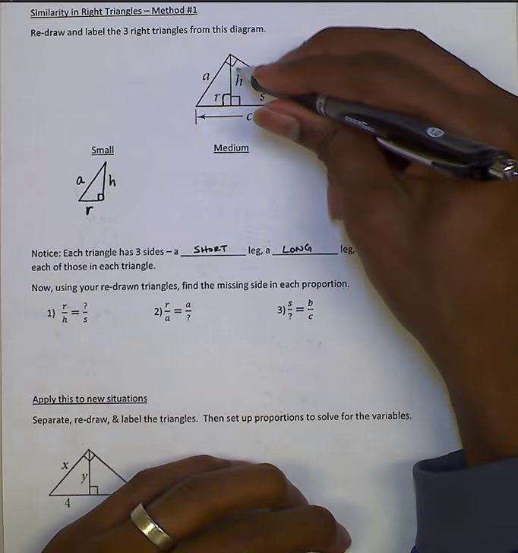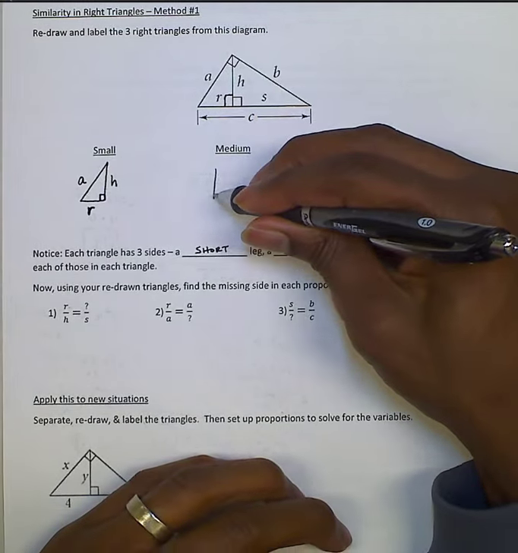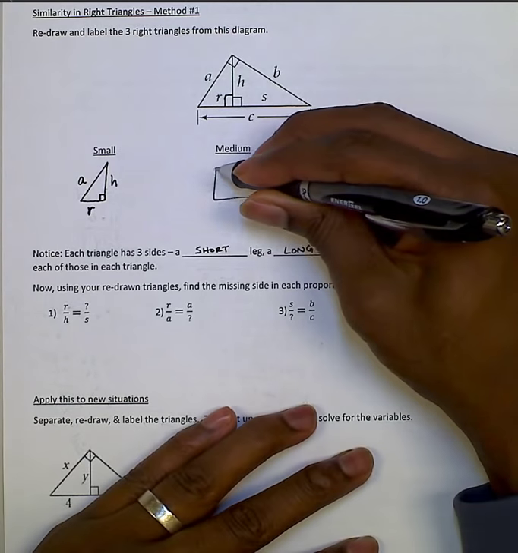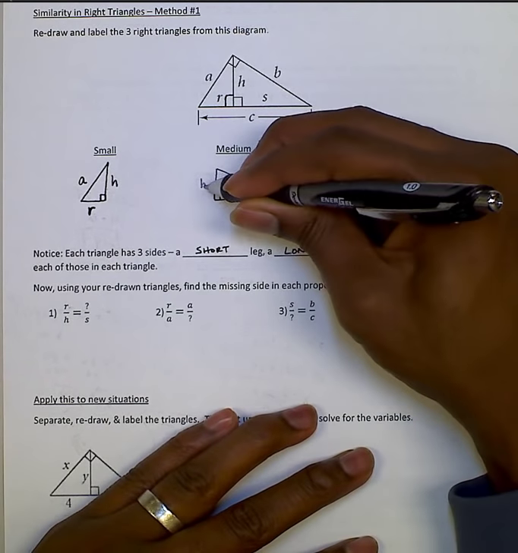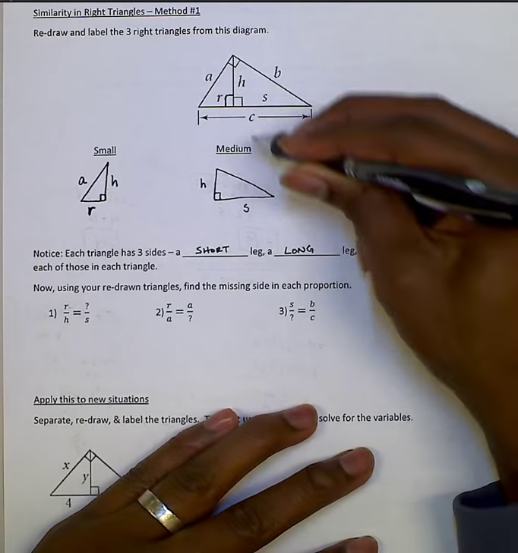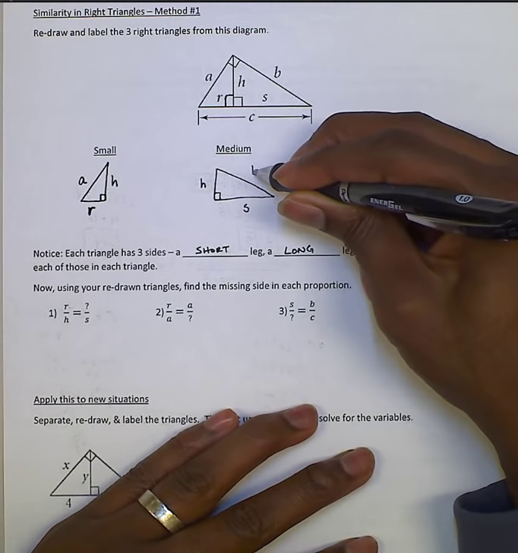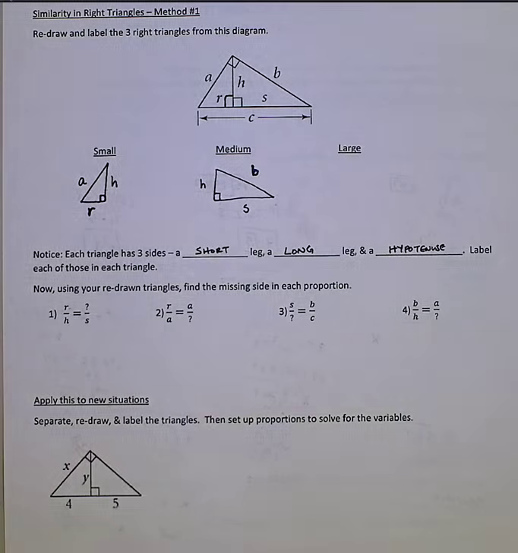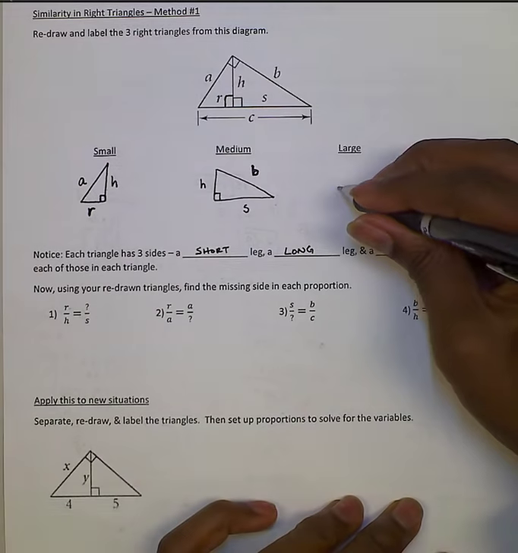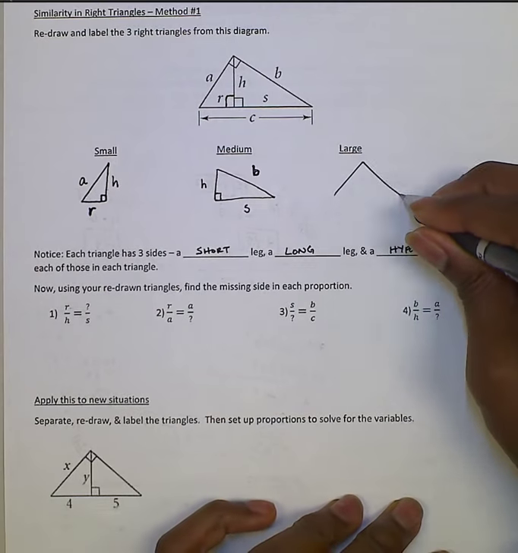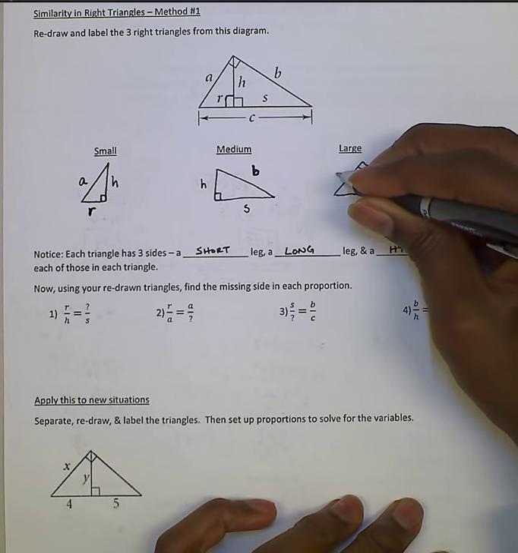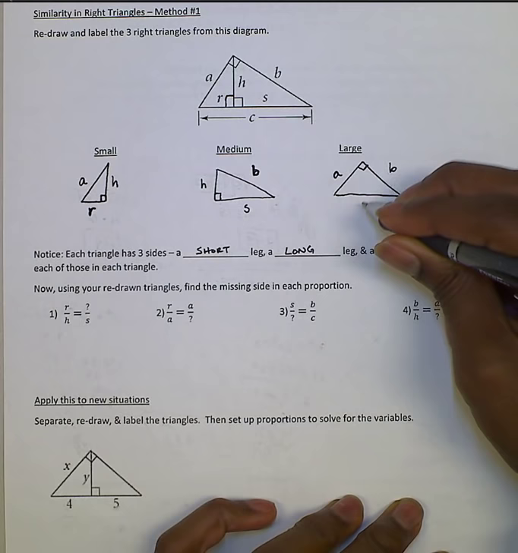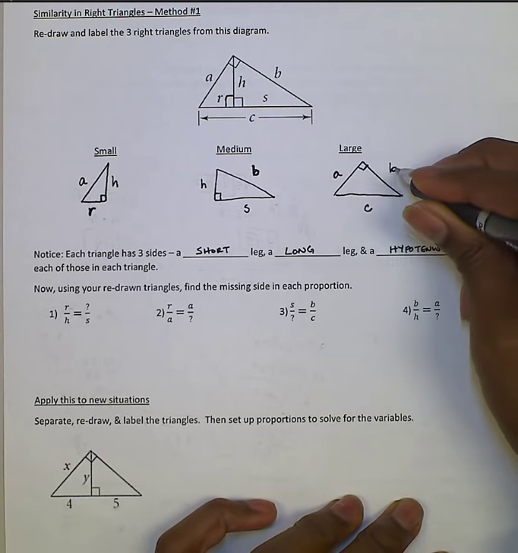My medium triangle, it's just the half one. I'm going to draw it how it's set up. I have a short leg of H, a long leg of S, and a hypotenuse of B. Finding the hypotenuse is pretty simple because remember the 90-degree angle will always be pointing to it. And then I have my original triangle, the large one, which looks like this. I have sides A, B, and C. A is the short, B is the long, C is the hypotenuse.